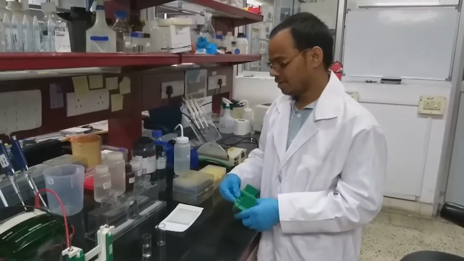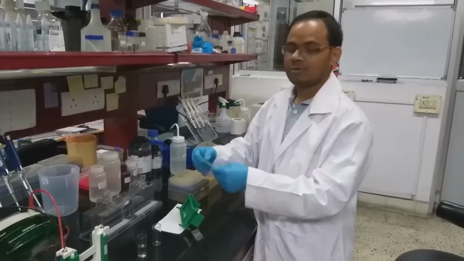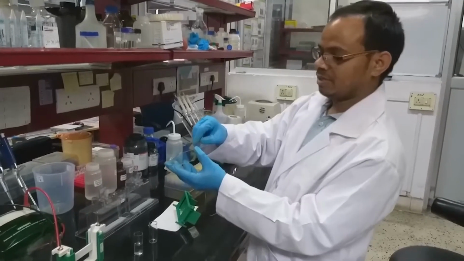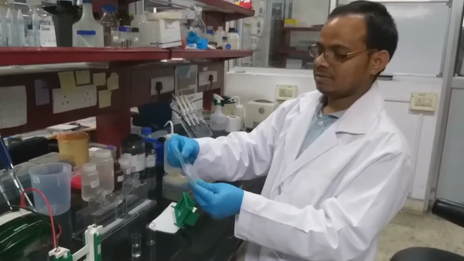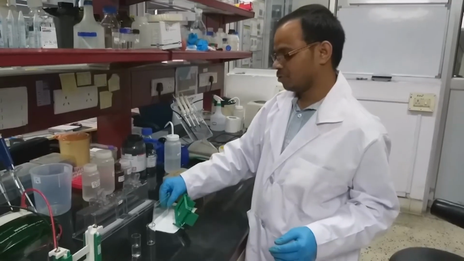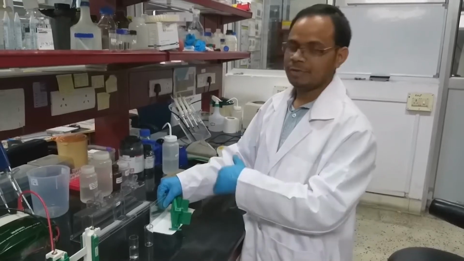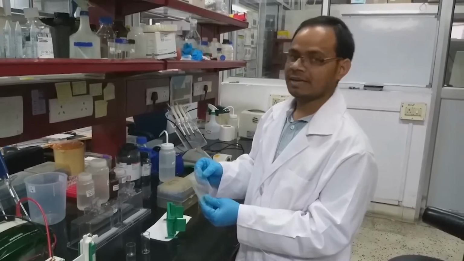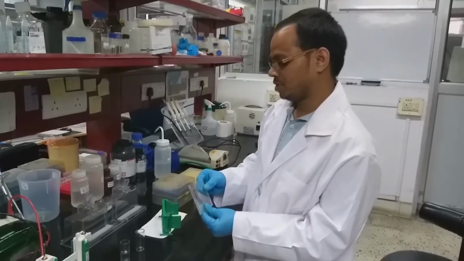Here we use these glass plates to prepare the gel. In between there is a space where we can pour our gel solution. Then we keep it for at least 20 to 30 minutes and let it solidify. Then we will prepare the stacking gel, and then we will load our protein solution.